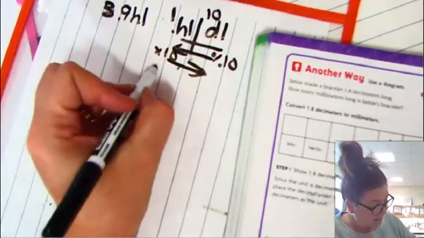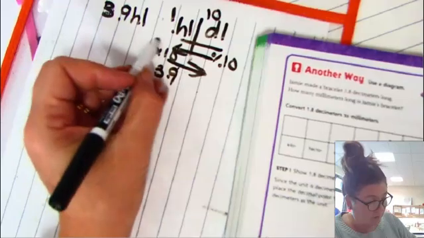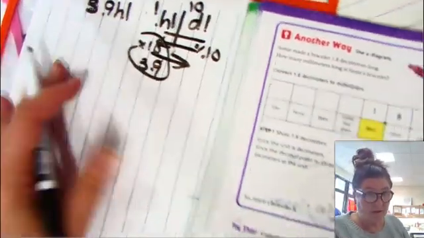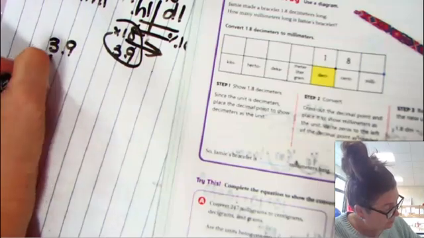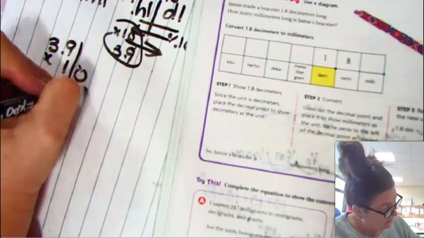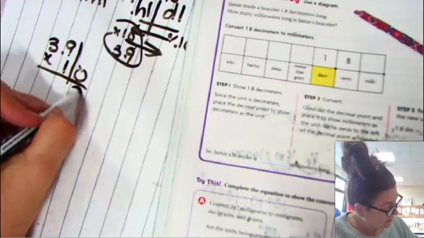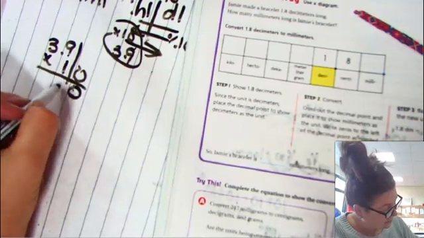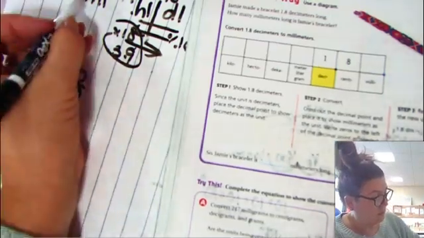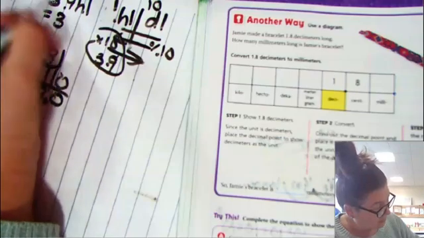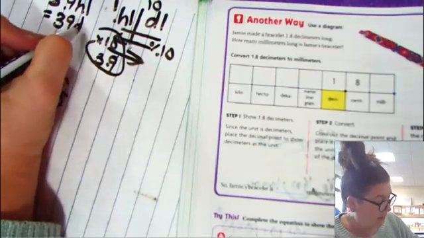I had hectoliters, so I'm multiplying by 10. So 3.9 multiplied by 10 is, there's my decimal, 1 jump, 39. So 3.9 hectoliters is equal to 39 decaliters.